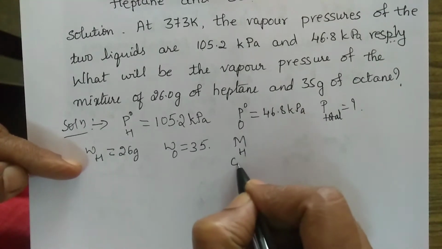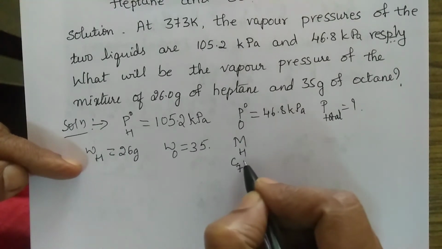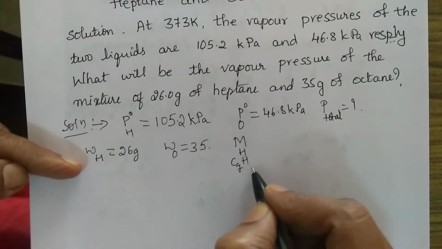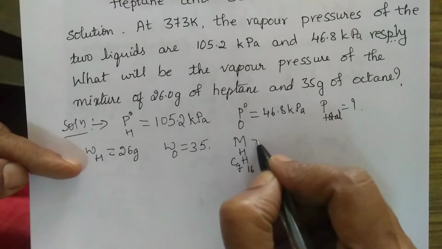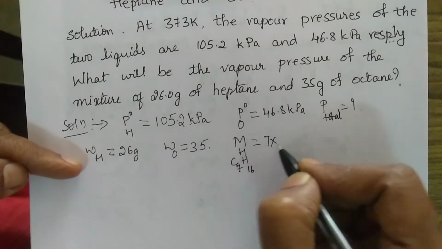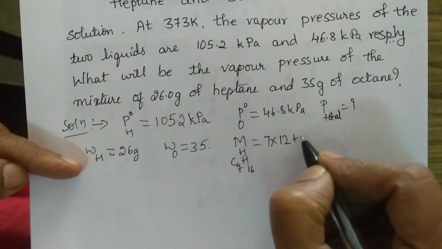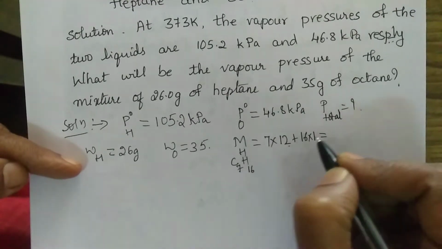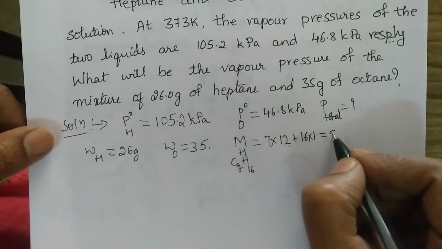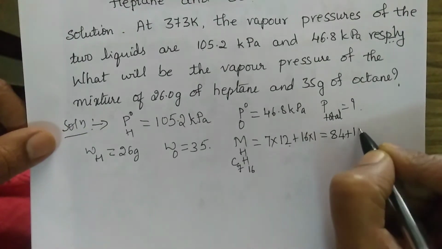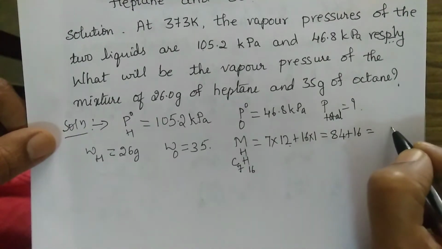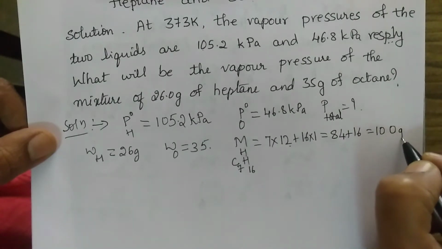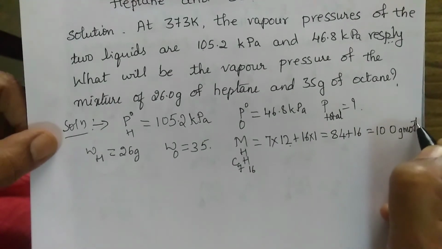Heptane, what do you write? C, hept means 7, CnH2n plus 2: 7 twos are 14 plus 2, that is 16. So there are 7 carbon atoms each having a mass of 12 and 16 hydrogen atoms with a mass of 1. So 7 twelves are 84 plus 16, that is 100. So it is 100 gram per mole.